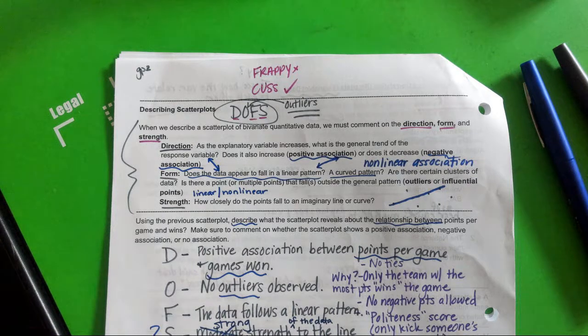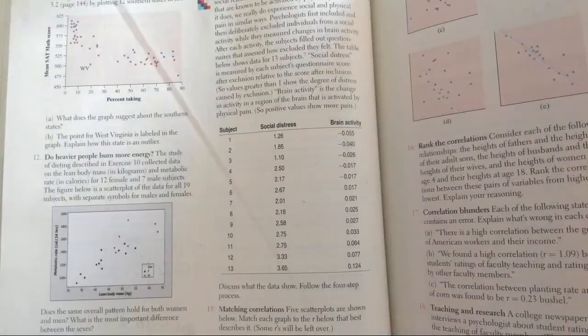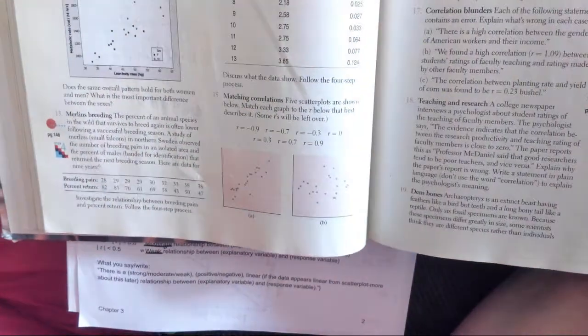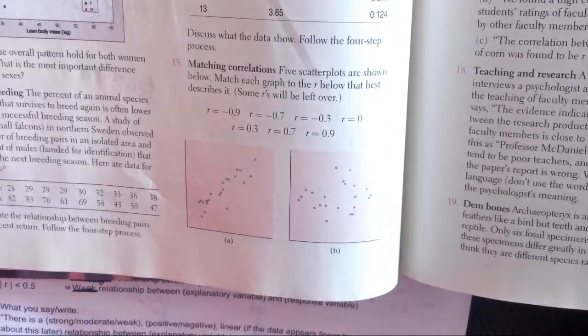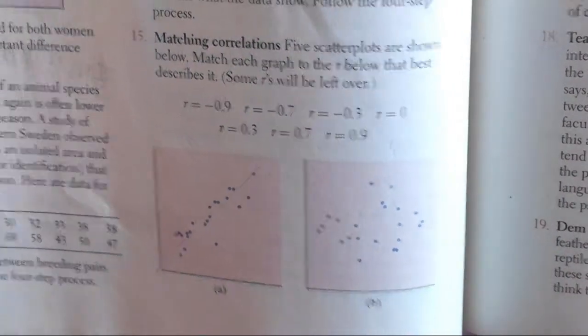Here it is. Okay, so I don't know if you worked it, but it's number 15. So let me see if I can zoom you out. Okay. Oh, blurriness. Okay, so is this problem down here? Let me see if I can zoom in on it. And they want you to match correlations.